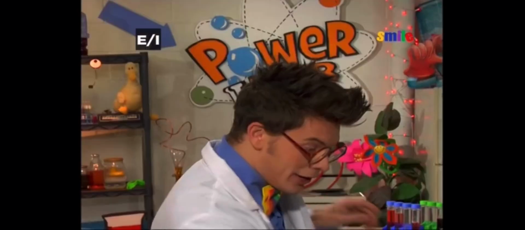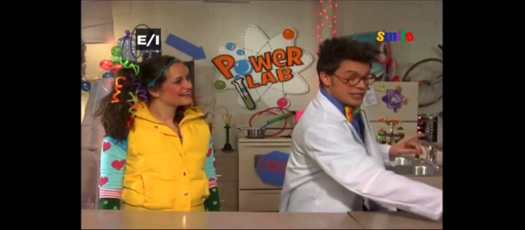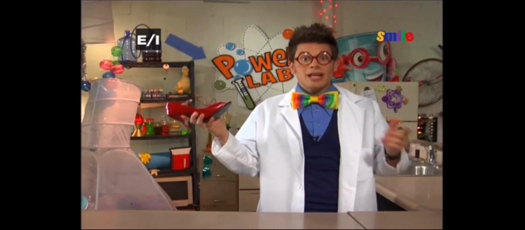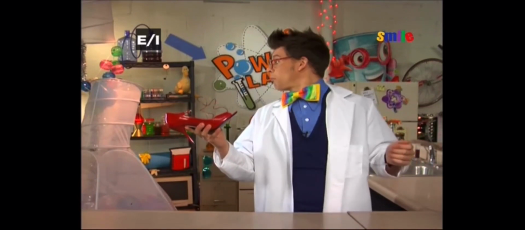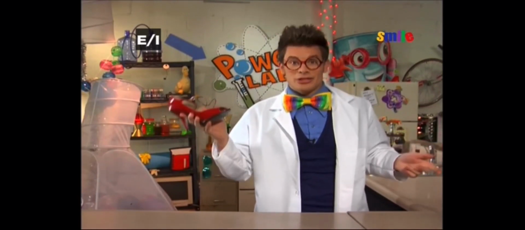For example, when light shines on this nice ripe banana, it absorbs the short and long wavelengths and reflects the medium ones. So we see that the banana is yellow. Now, when light shines on this object, it absorbs the short and medium ones and reflects the long wavelengths. So we can see that the shoe is red.